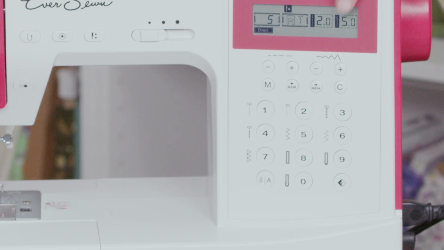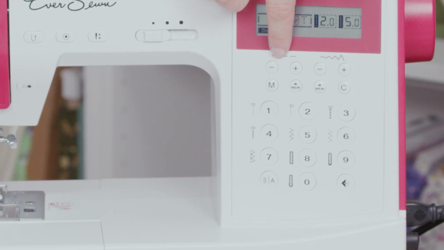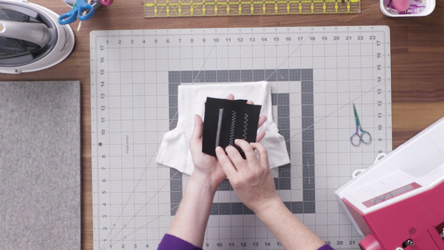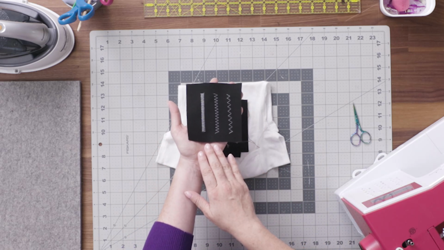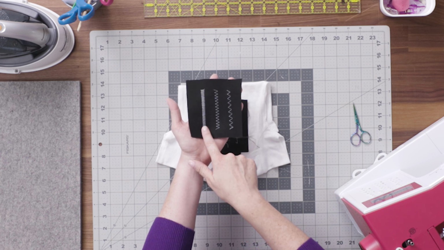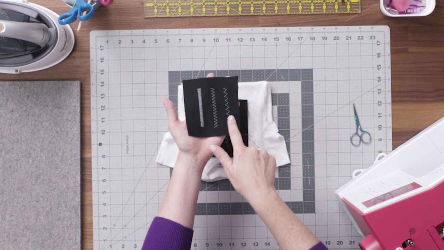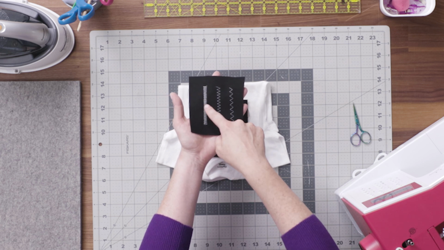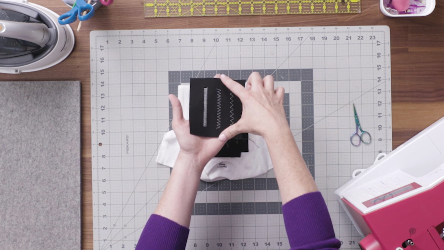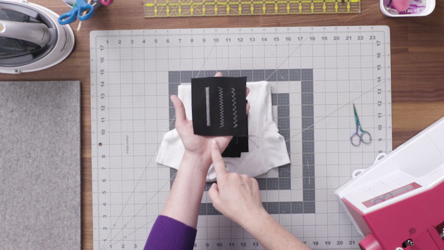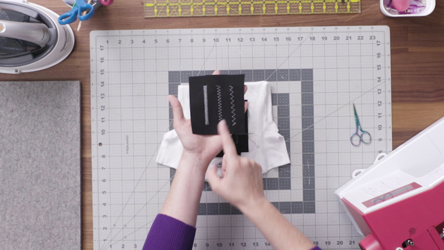With a zigzag stitch, there are two settings. You have width and length. If you look at the sample that I have here, I sewed these all with a width of 7, and I varied my length from 1 to 3 to 5. So you can see that the length is how tight or stretched out the stitches are, but the width, which is the same on all of these, is the distance from point to point.